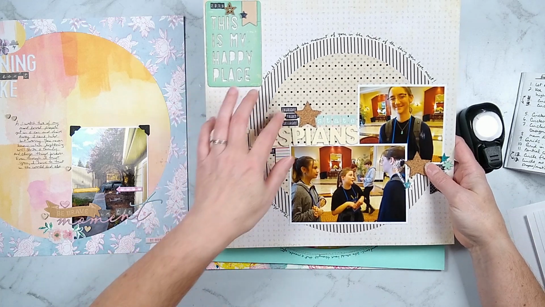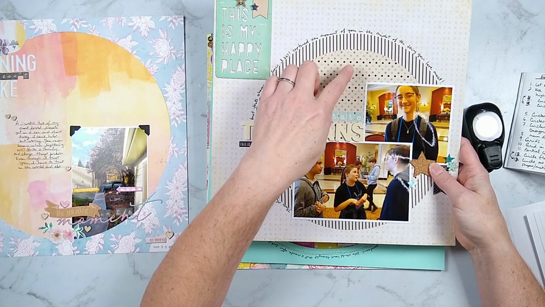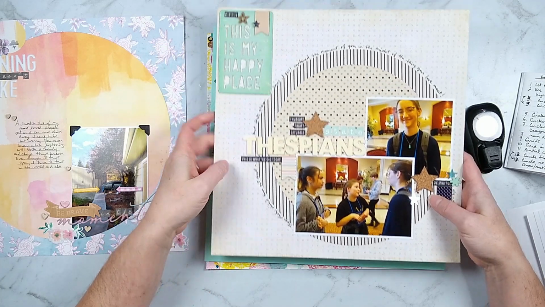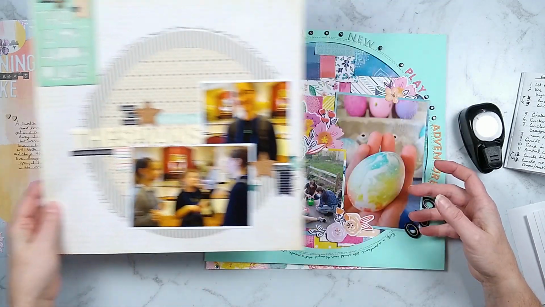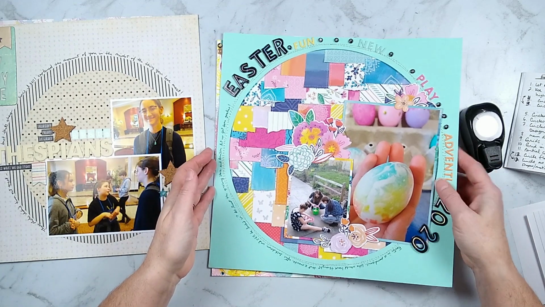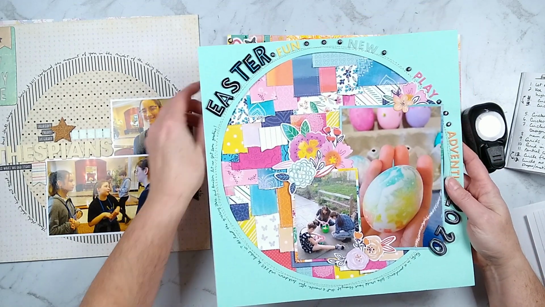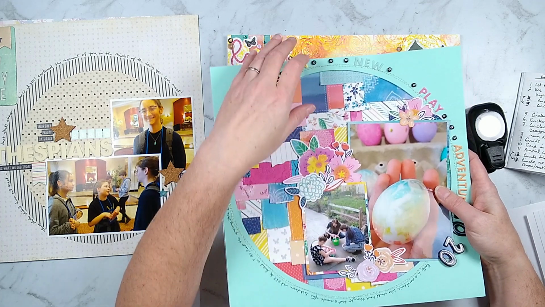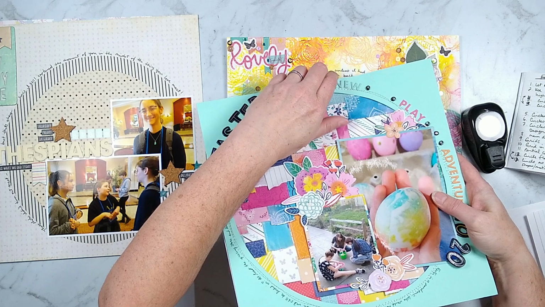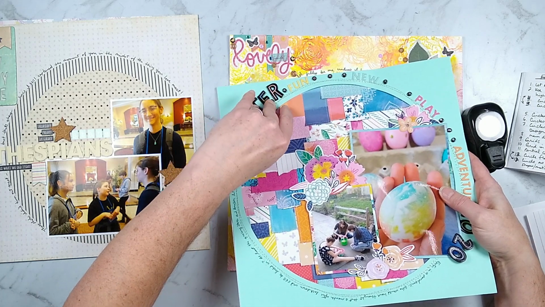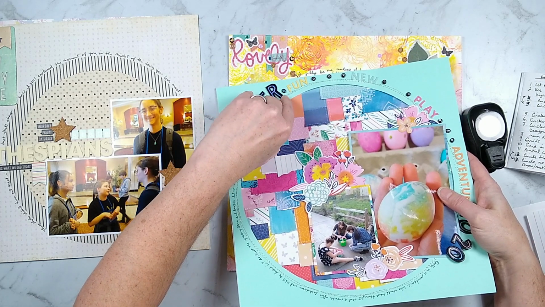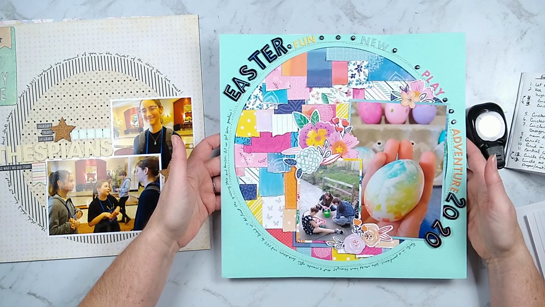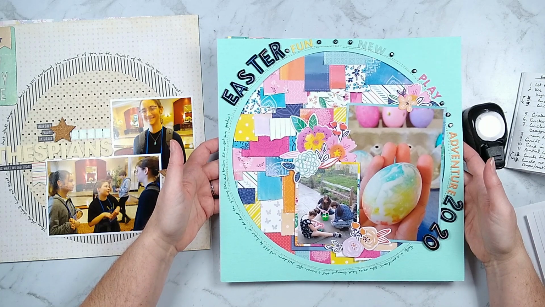Now here is circles in that positive space that create a frame as well. So I've done both with this one. Again, this one is not my design. I did this one in a class, but it is a really fun way to fill your circle space. This one is filled with all kinds of scrap pieces of paper to fill in that positive space on the circle. And so that was a really fun circular design.